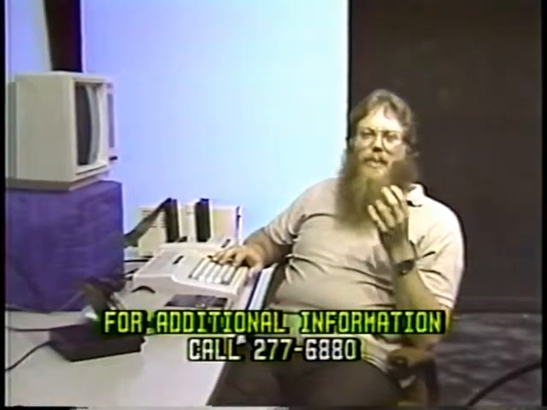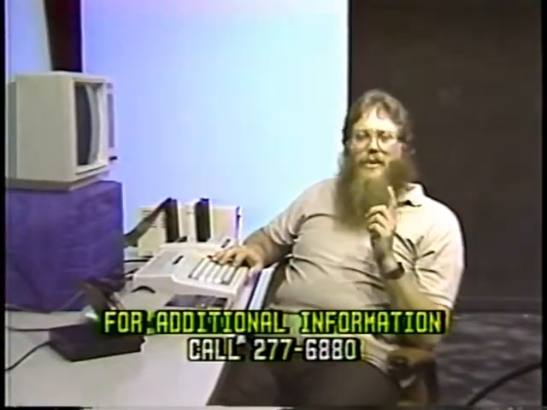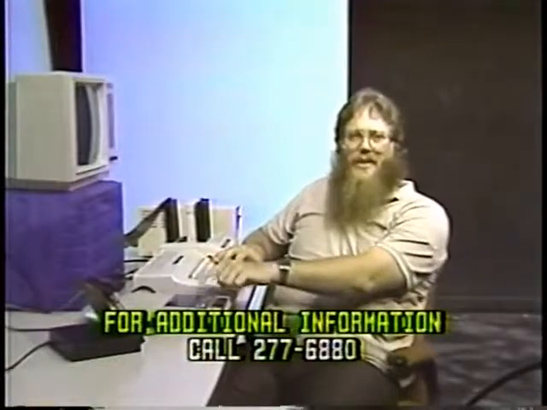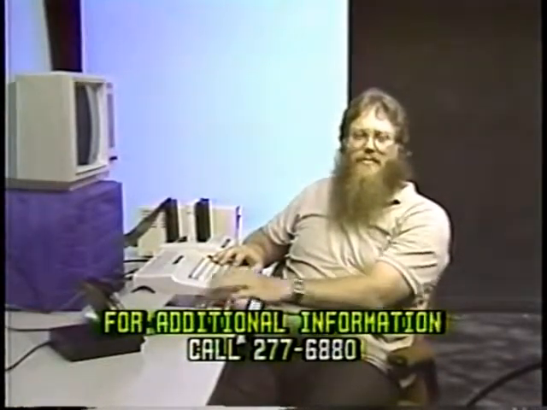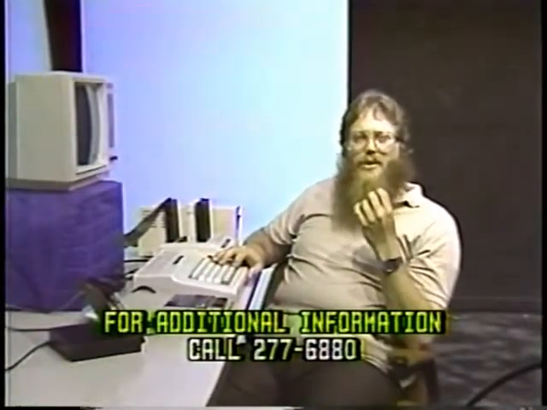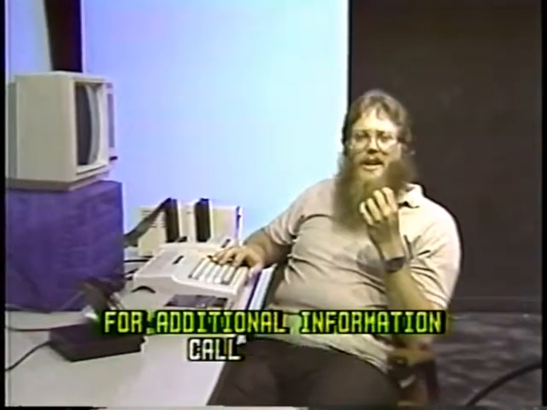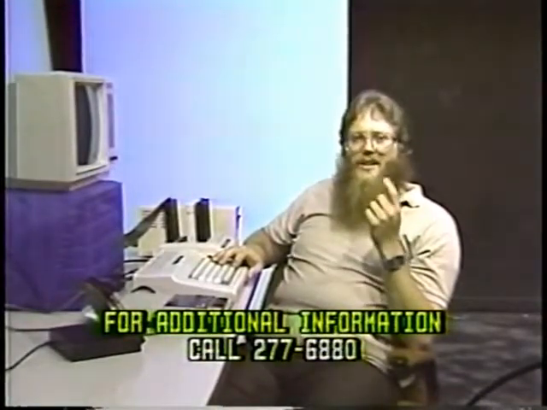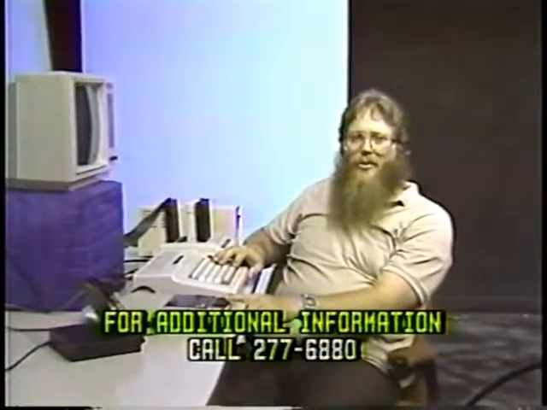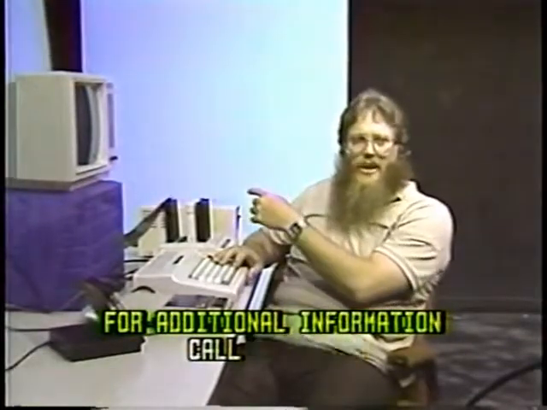And we also learned about the motor command and how it can be used to turn on and off the cassette recorder's motor. We also learned about the audio command and how we can use that to take audio from the tape recorder and send it through the monitor speaker.